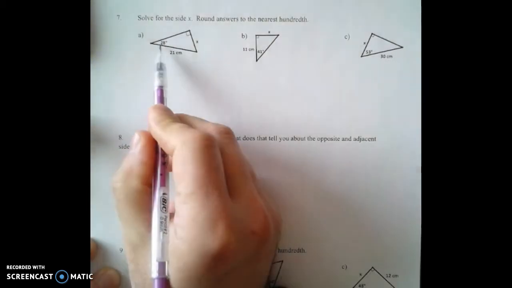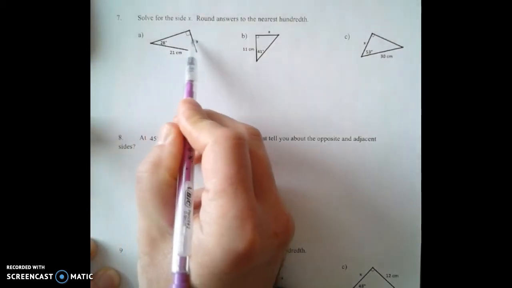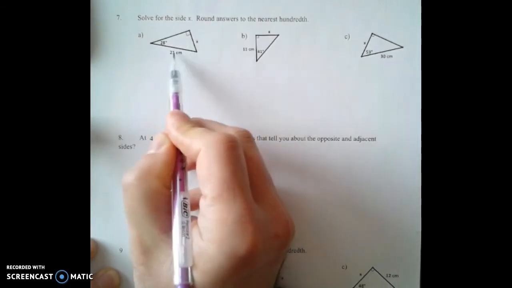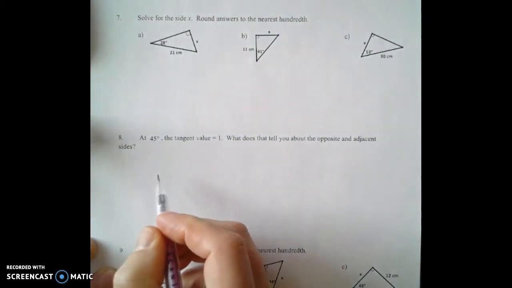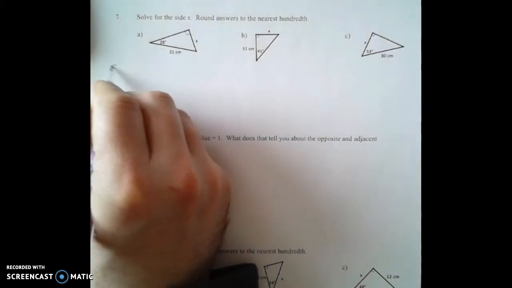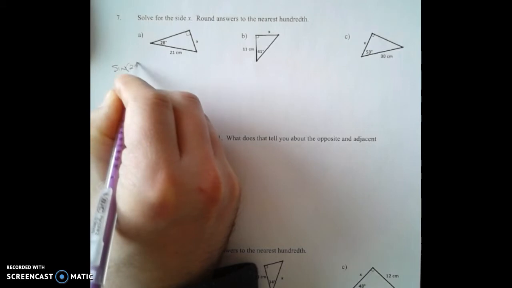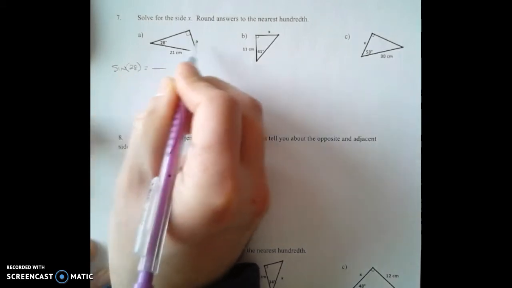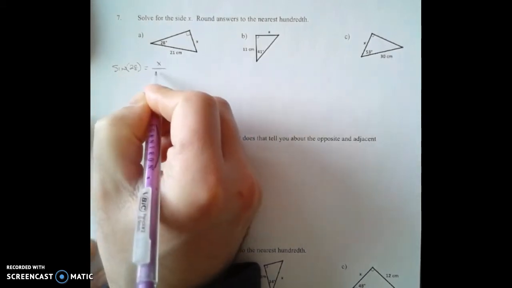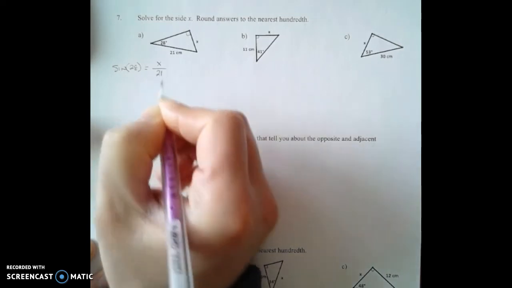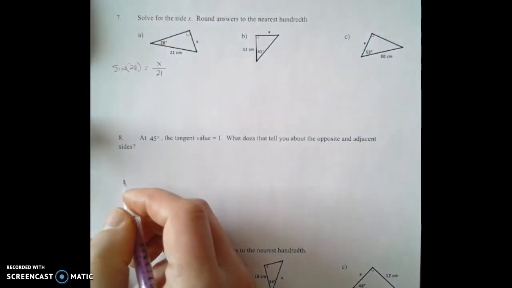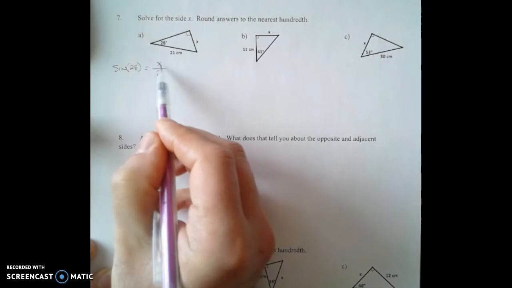So here's our angle, 28 degrees. And the sides given are the ones opposite. That's actually the one that we're looking for. And the hypotenuse. Opposite and hypotenuse, well, that's going to have to be the sine function. So the sine of our 28 degree angle is going to equal the opposite side, which is x, over the hypotenuse of 21. Okay, we've got to figure out what the value of x is.